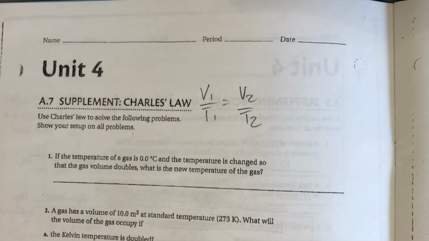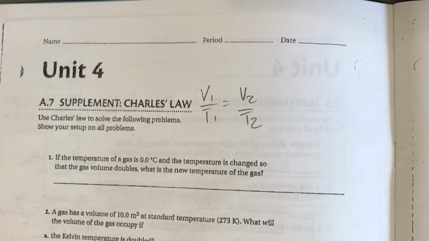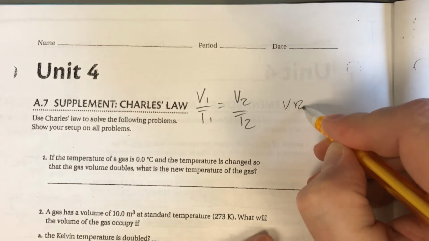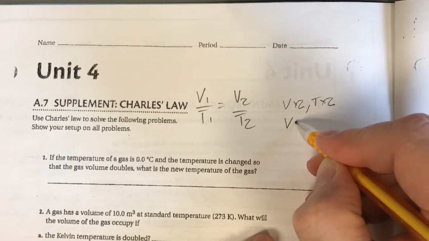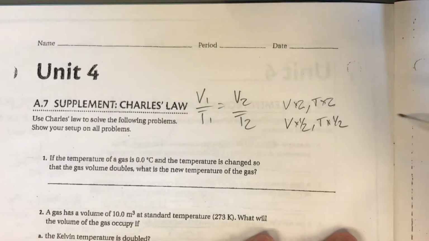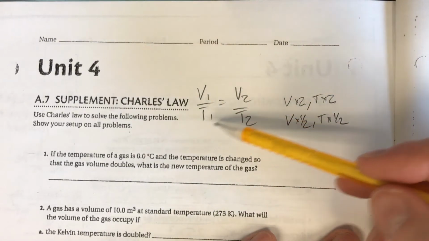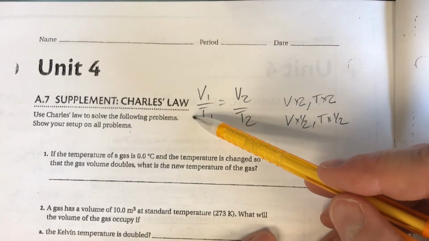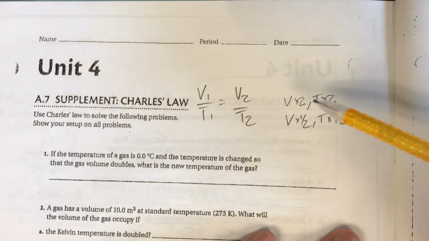Unlike Boyle's law, which we saw in a previous video, Charles' law is what's known as a direct relationship. When one goes up, the other goes up, and they go up in proportional amounts. For example, if I double my volume, then I'm going to double my temperature. If I cut my volume in half, then my temperature is going to be cut in half as well. They're going to be the same value and same proportion, because it's kind of like 2 over 4 is the same as 4 over 8. The fraction is going to be the same.